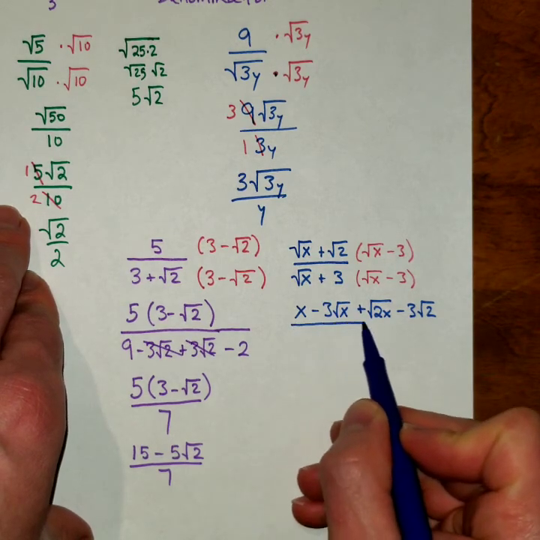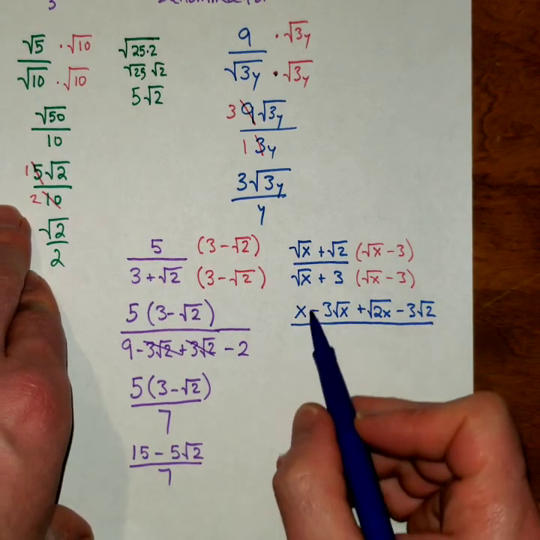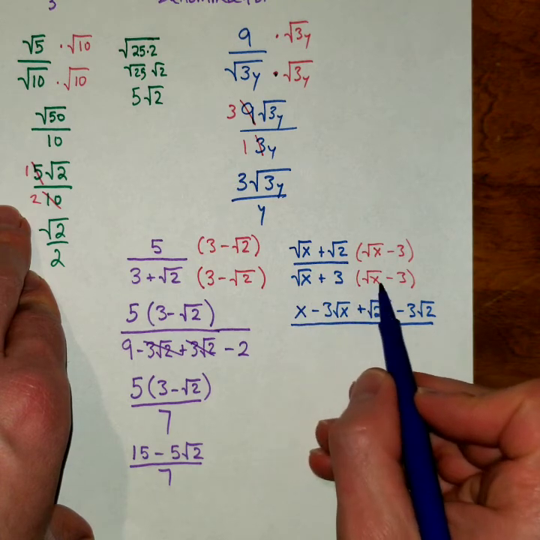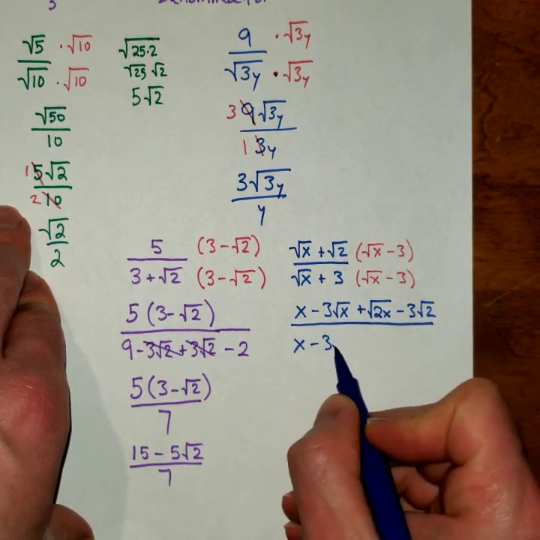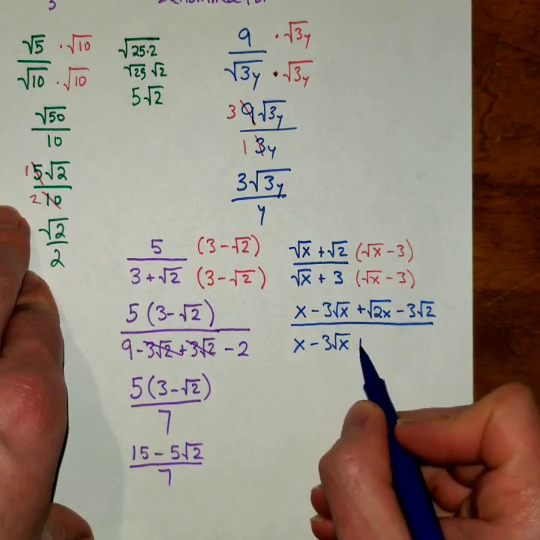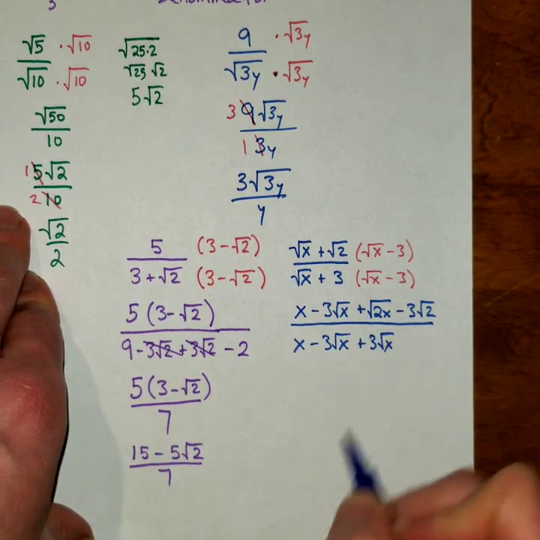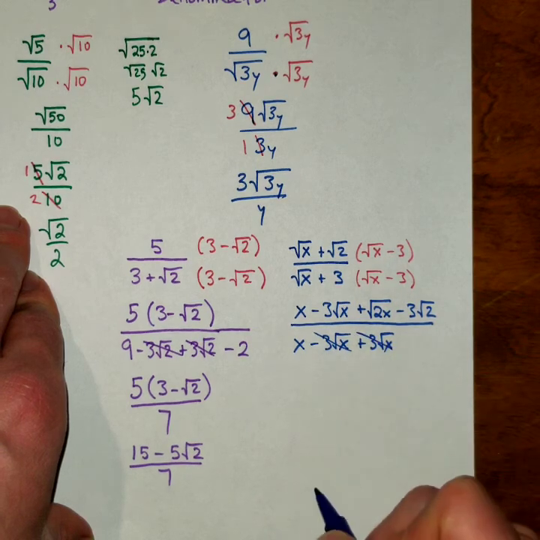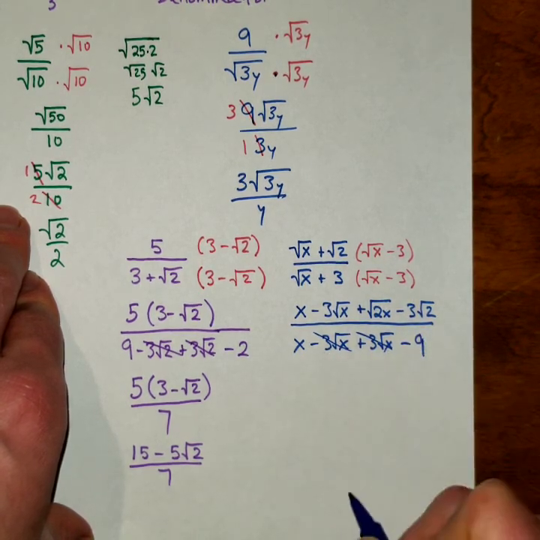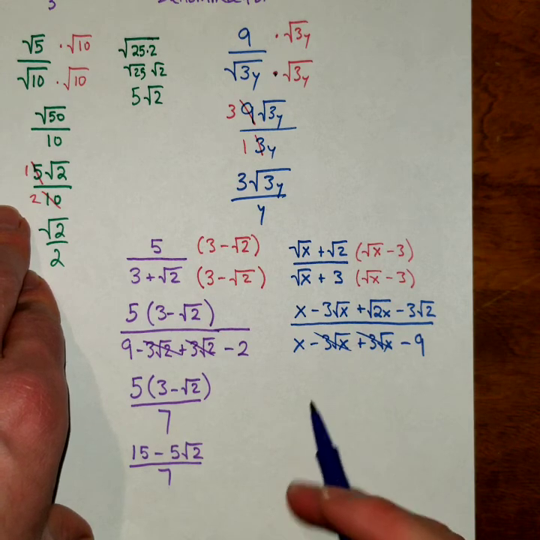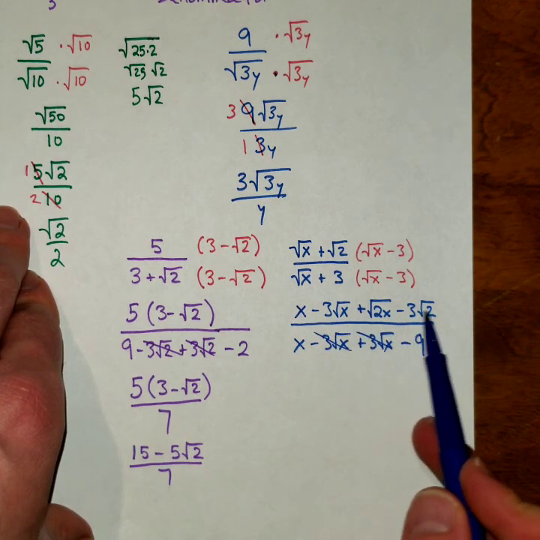A lot of stuff to keep track of here. Then on the bottom, I get root x times root x is x. I get a minus 3 root x and a plus 3 root x. Those, of course, will add up to 0. And then you get the 3 times the negative 3 is a minus 9. The numerator, nothing simplifies.